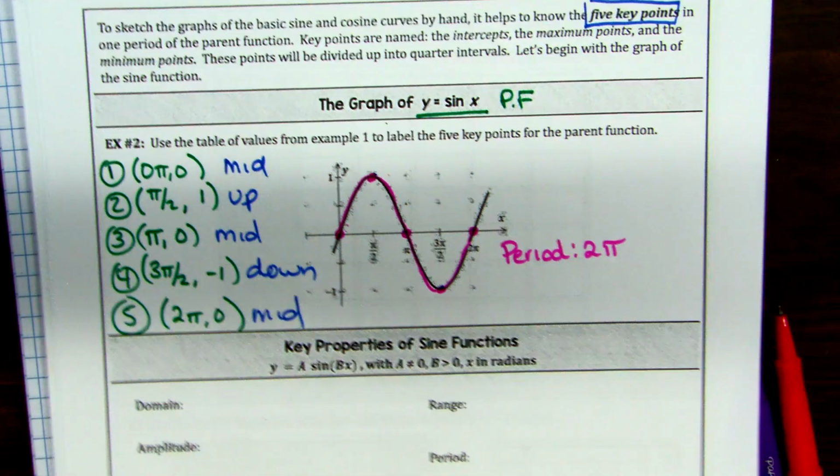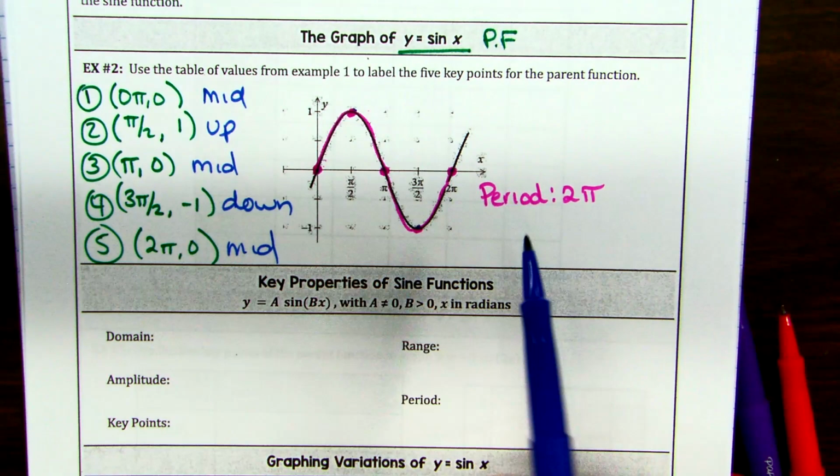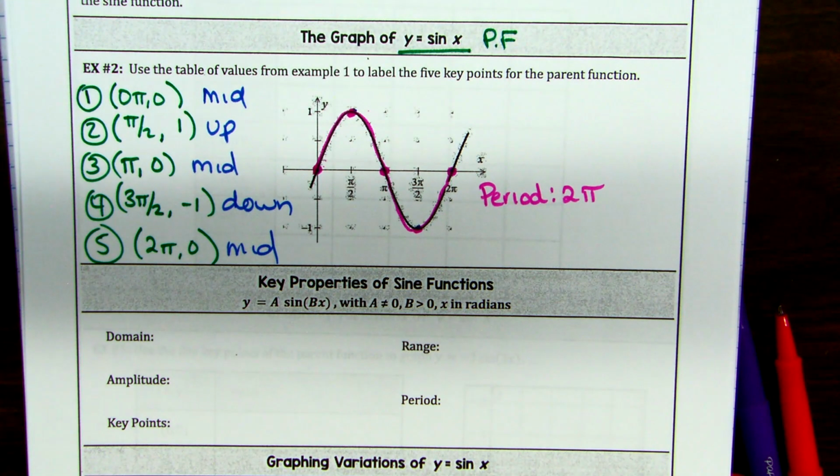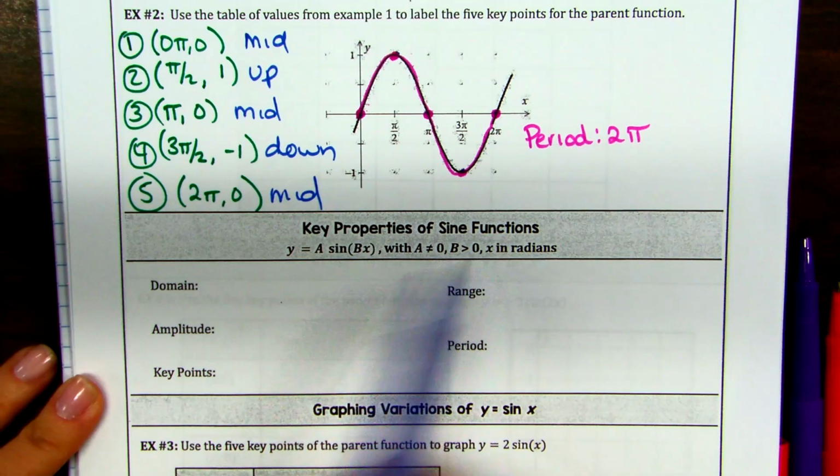Okay? So what's going to happen, though, is we don't always just graph the parent function. We're going to change amplitude, period. We're going to start putting midlines in. Later, we do something called a phase shift, which are not fun, but we have to deal with them. So let's just talk about some of the basic characteristics or properties of the sine function.